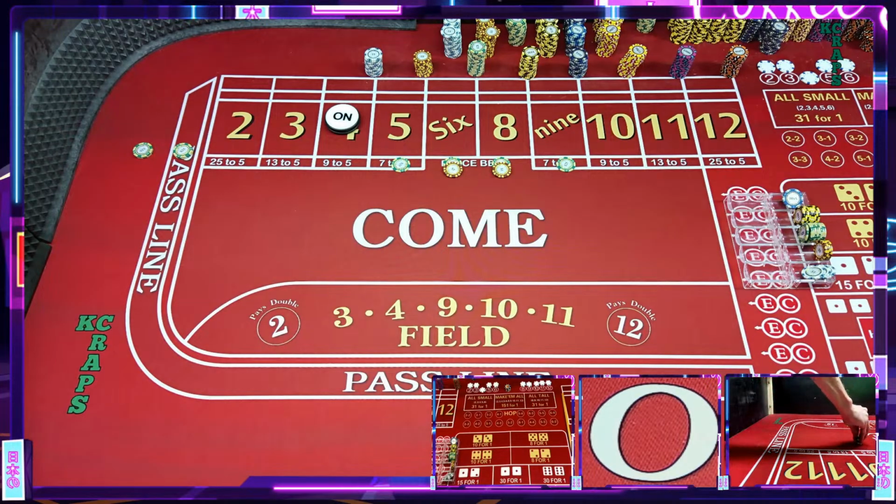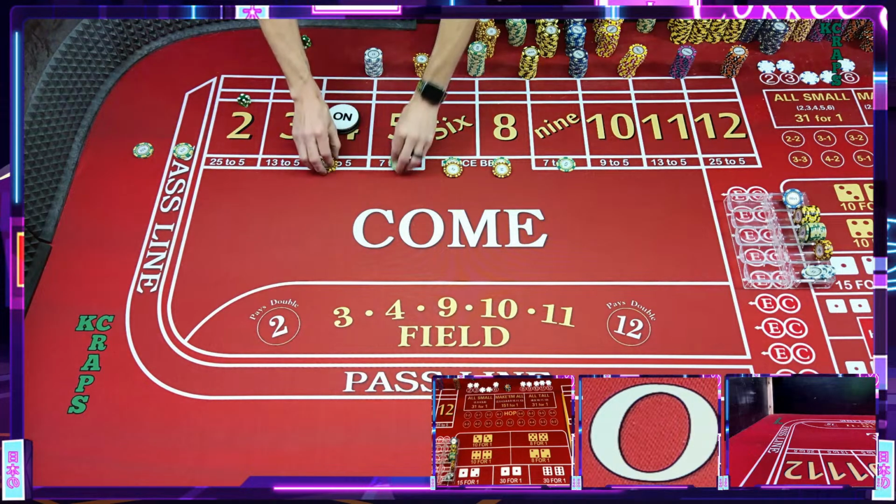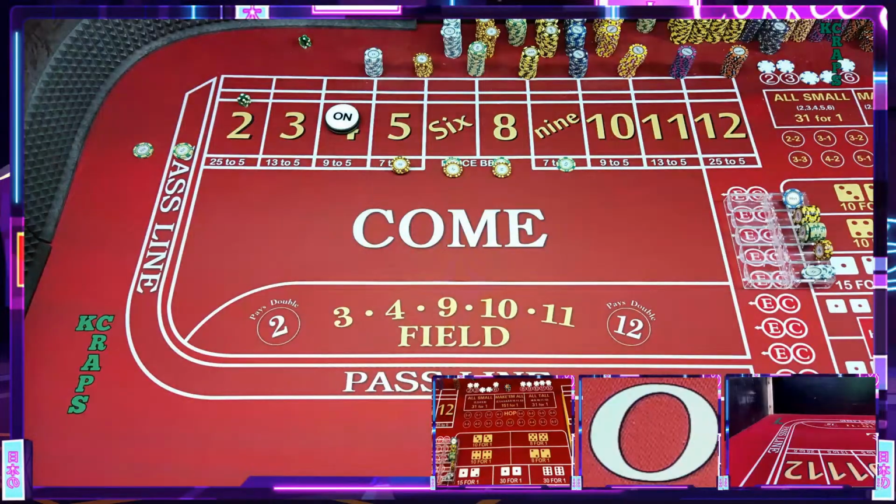Here's our next toss. 4, 1, 5, horse and buggy. 35. I'm just going to jump it up to 60. That'll pay us 84 on the next hit, and that is a proper bet as well, which is good. All right, 4, 5, 2, 4. Looking for a 4.